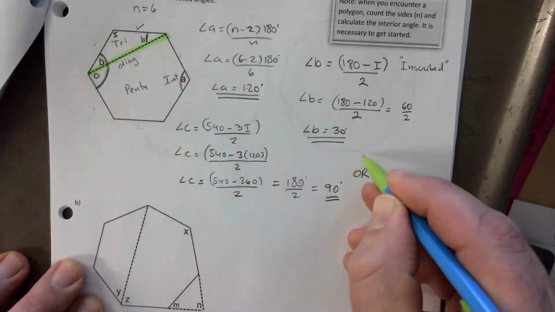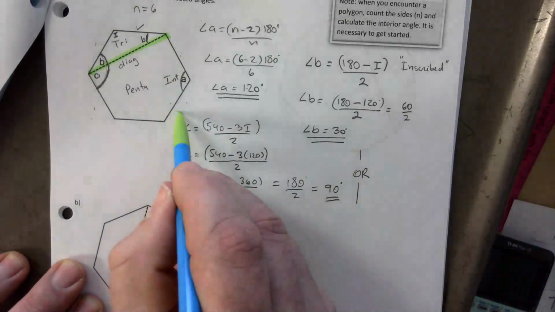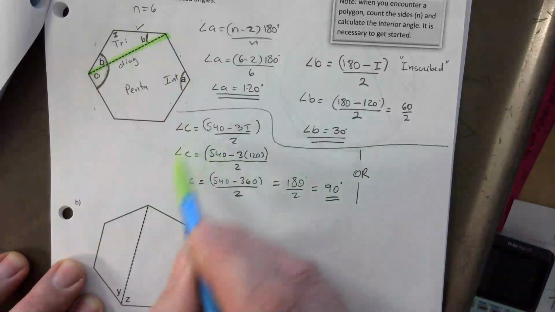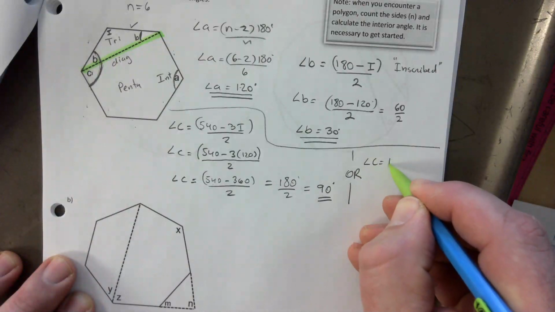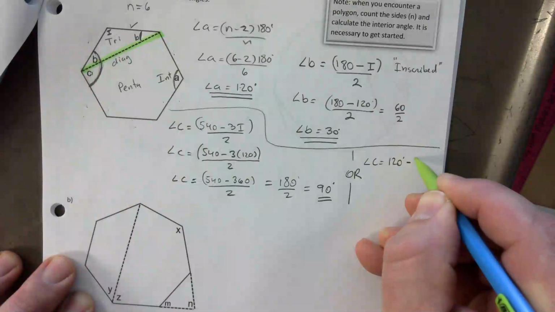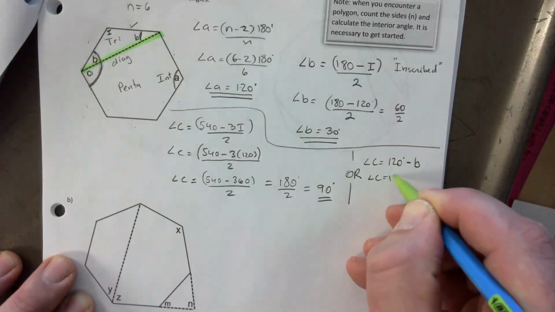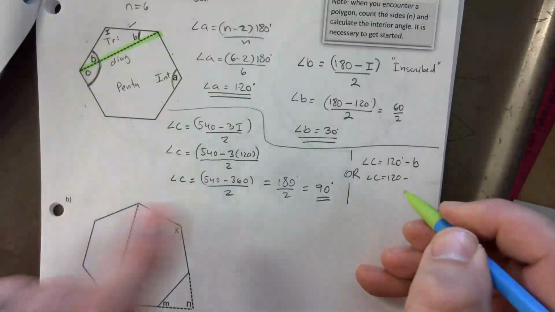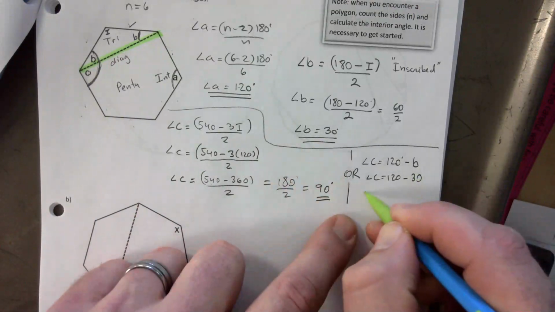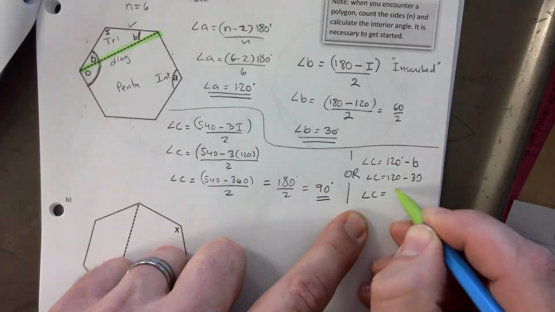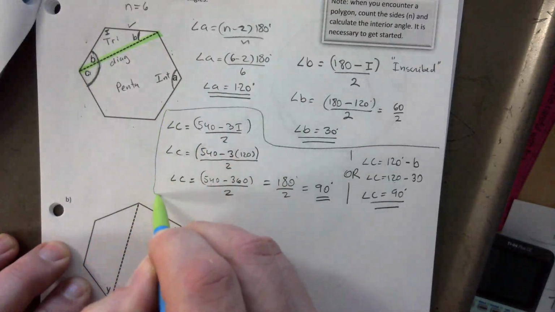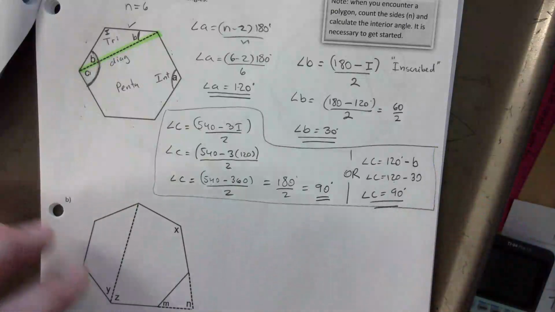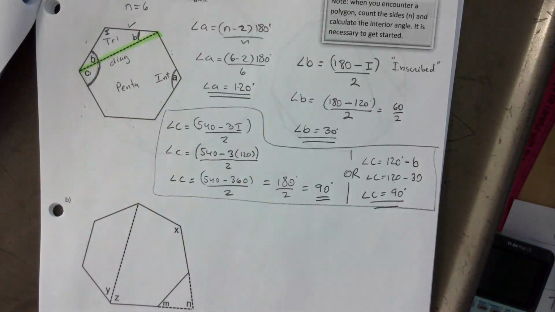Or the easy way, so I'm going to box all of this. C is going to just be one big box here. Or angle C is going to be 120 minus angle B. Angle B is 30. 120 minus 30? 90, okay? So regardless of how you do it, just be careful, right? See what's happening, but that's how you figure this out.